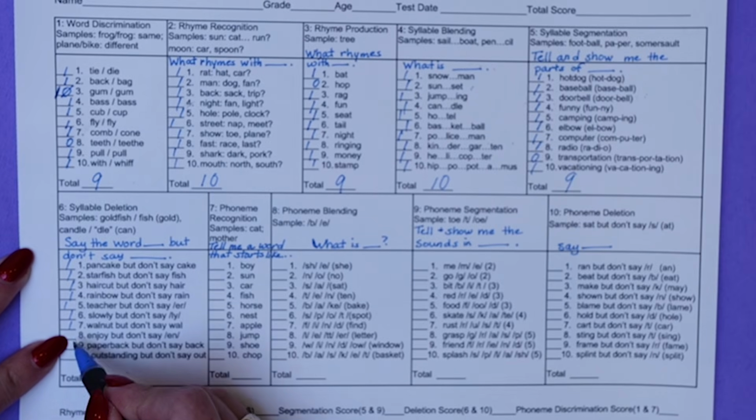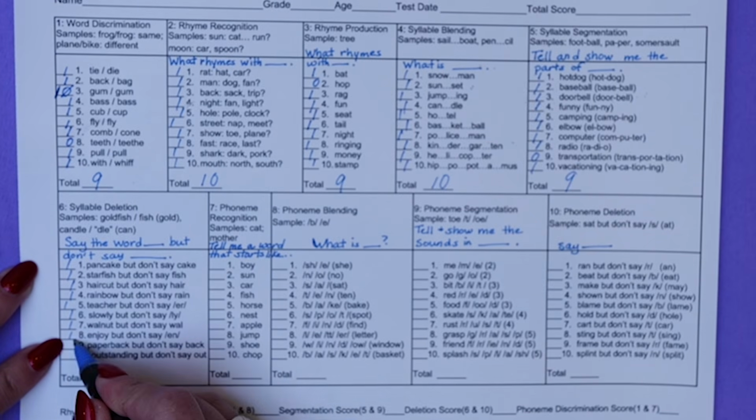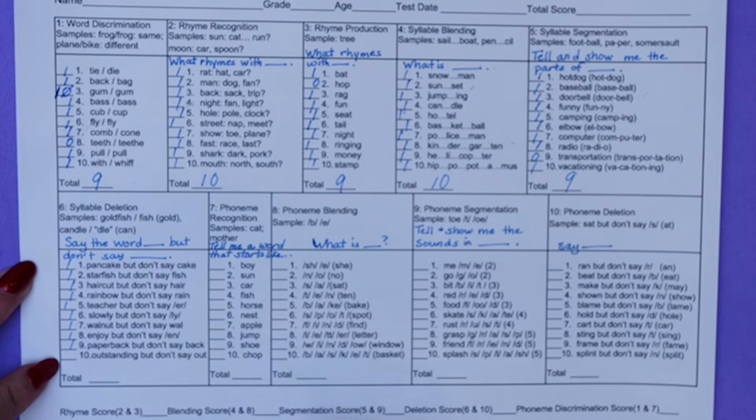Joy. Say the word paperback, but don't say back. Paper. Say the word outstanding, but don't say out. Standing.